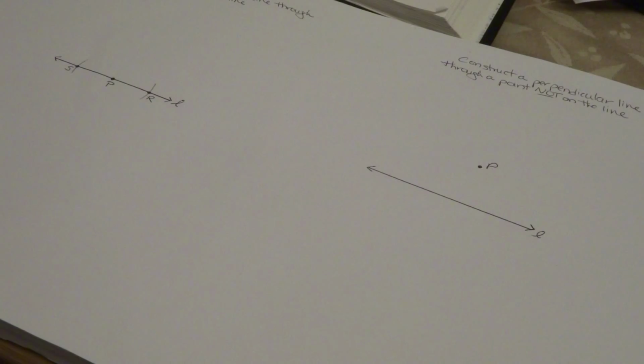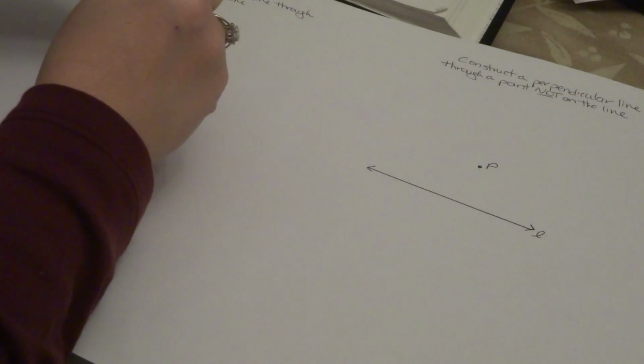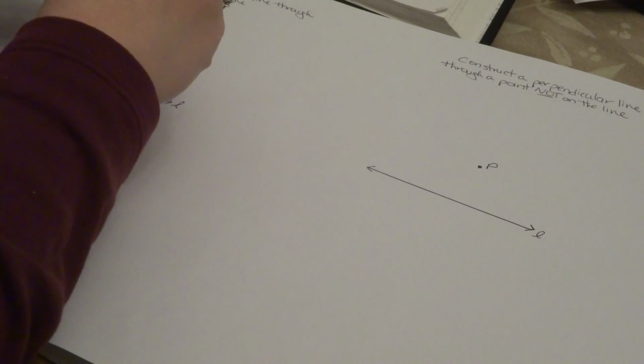So now we have to create the perpendicular line, or in other words, the bisector. So we're going back to the other video where we created a perpendicular bisector. How did we do that? First, we set our compass on point R and make an arc.